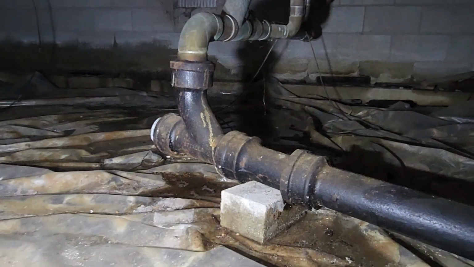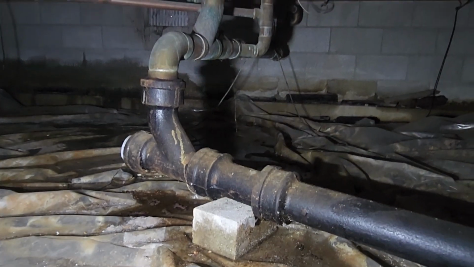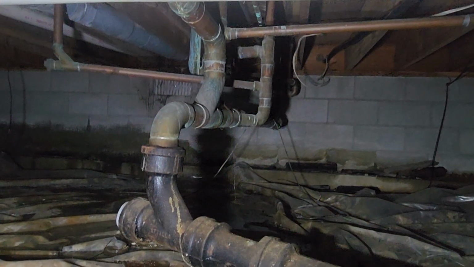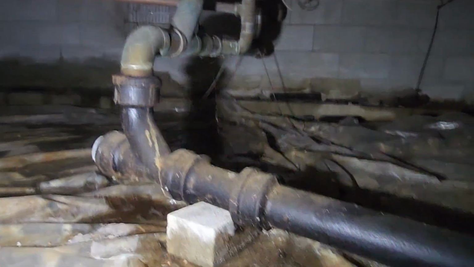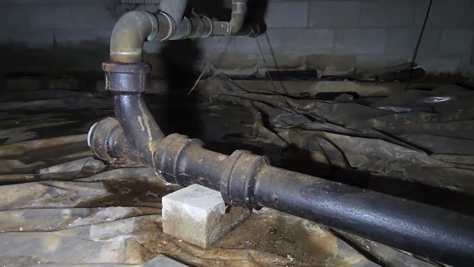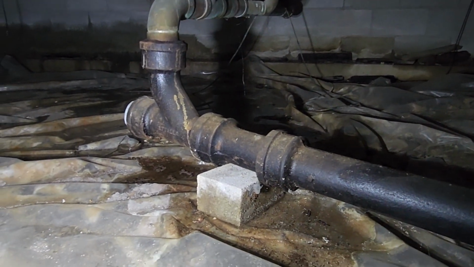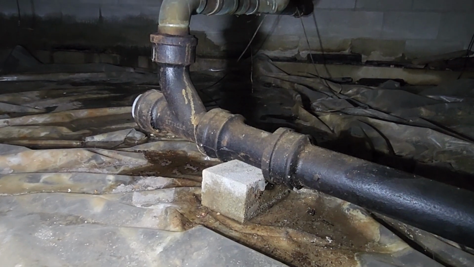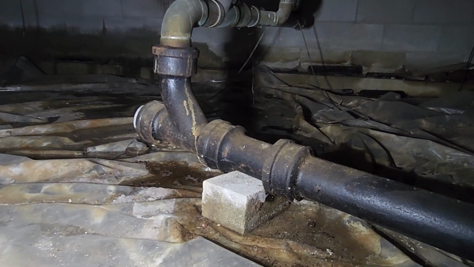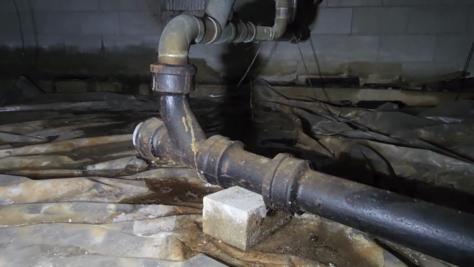We are doing an inspection in a crawl space for some water damage. This is from a leaky shower drain, and it's caused quite the mess down here in the crawl space. I wanted to touch base with you guys, just kind of show you what it looks like when we get in these crawl spaces from water damage and some of the things that can happen as a result of that.